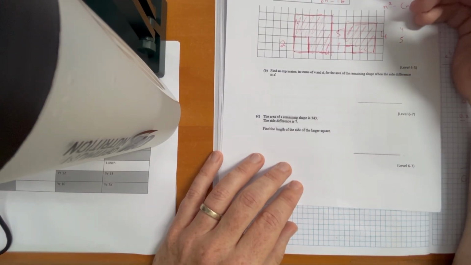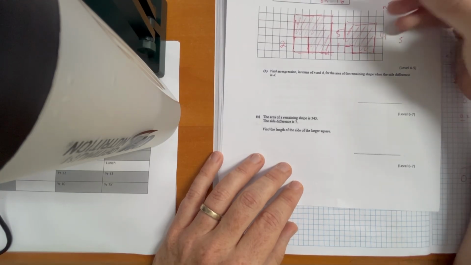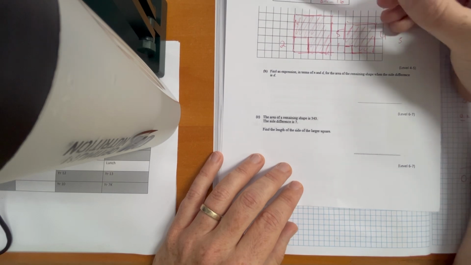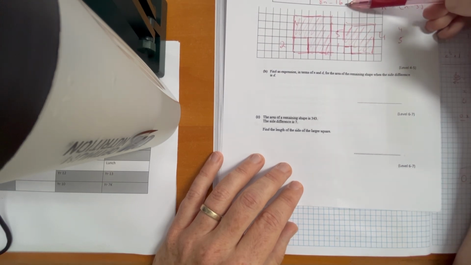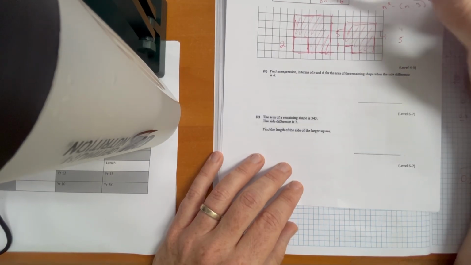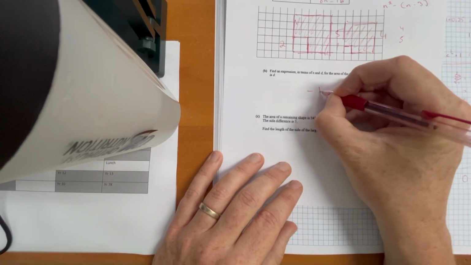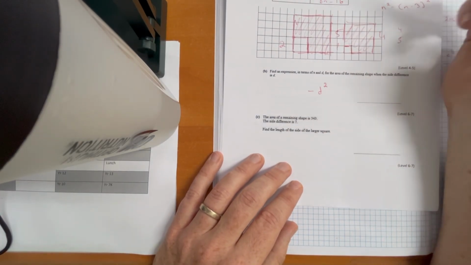What am I subtracting each time? If you notice, when the side difference is 1, I'm subtracting 1. The side difference is 2, I'm subtracting 4. The side difference is 3, I'm subtracting 9. Side difference is 4, I'm subtracting 16. So it looks like 4 squared, 16, 3 squared, 9, 2 squared. So I'm subtracting d squared, this is our d number.